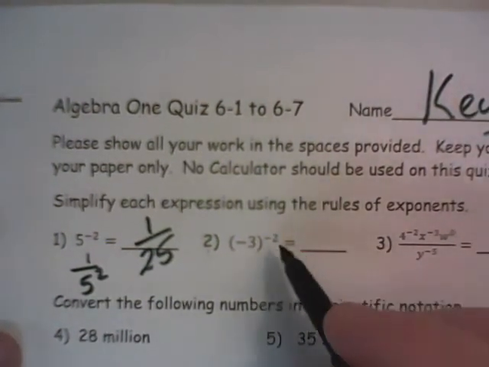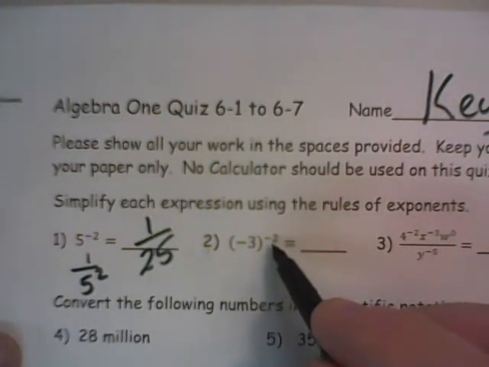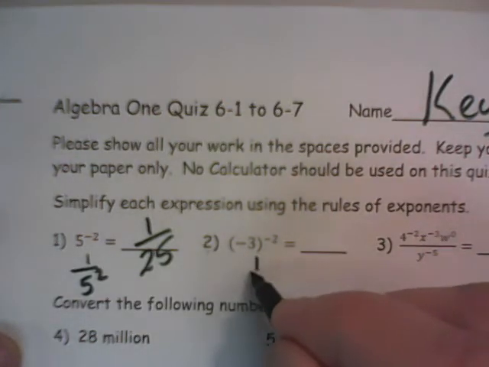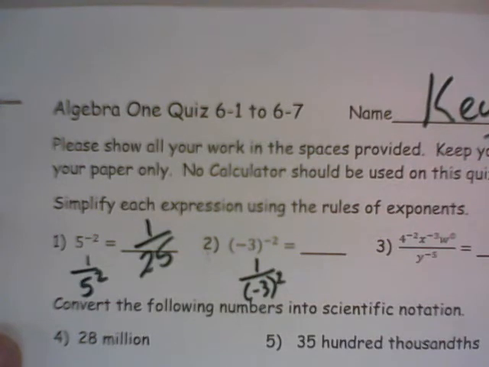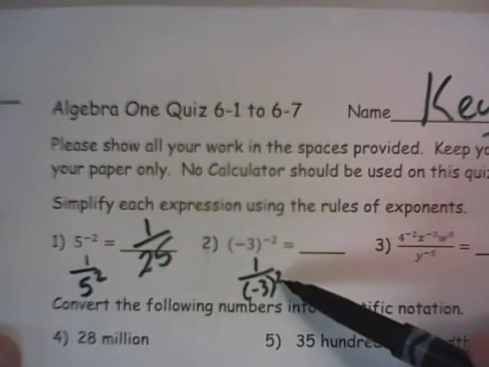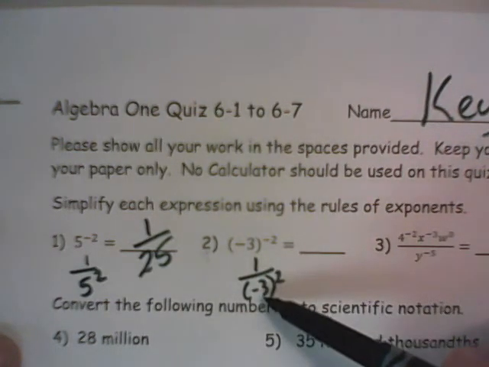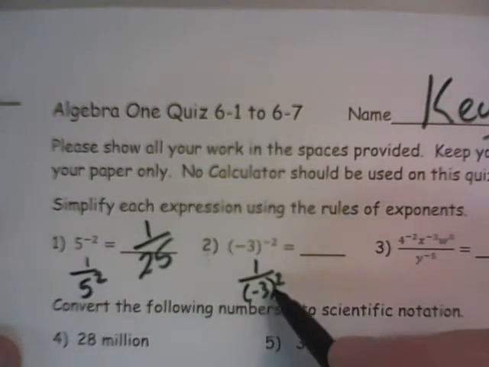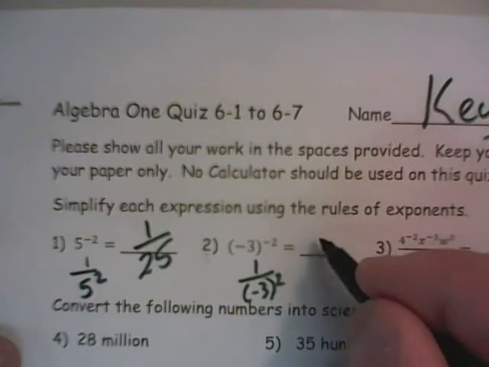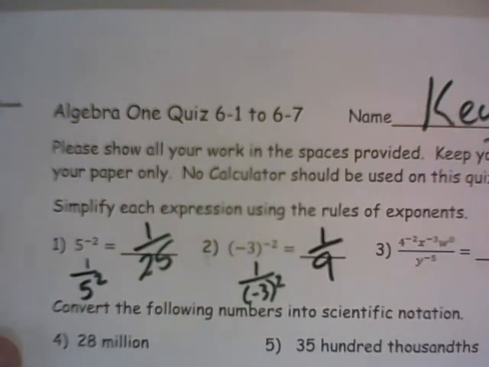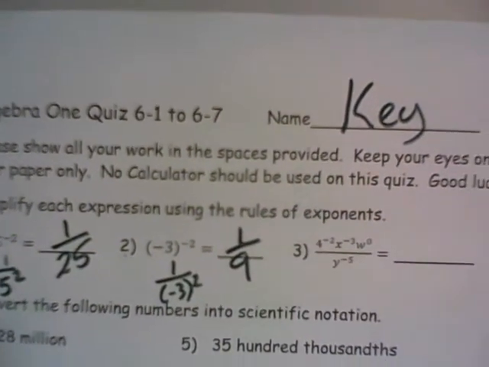Number 2, again, we have a negative exponent, so we want to move it to the bottom. We could write it as 1 over negative 3 to the positive second. That makes the exponent a positive. We still have a negative 3 in the parentheses. But when we take negative 3 squared, that's negative 3 times negative 3, which is a positive 9. So this is 1 over 9. That was worth 2 points.